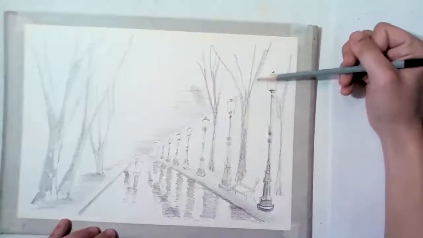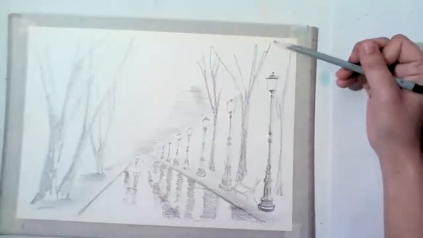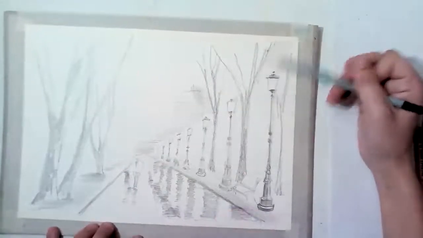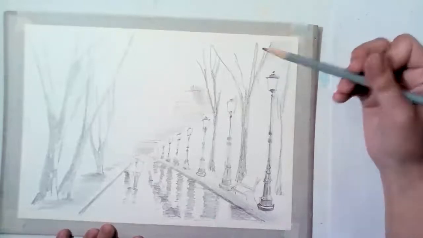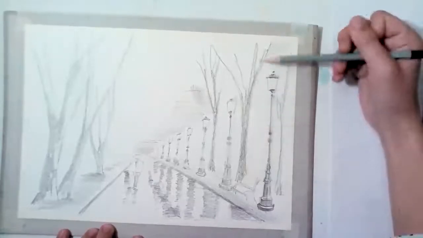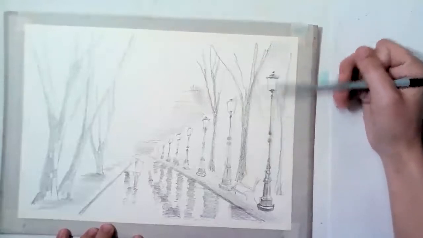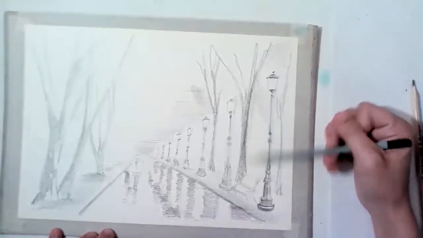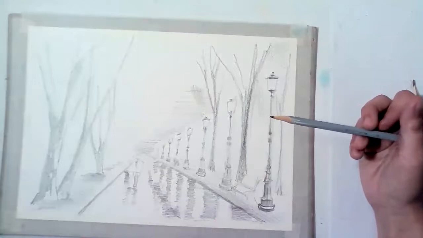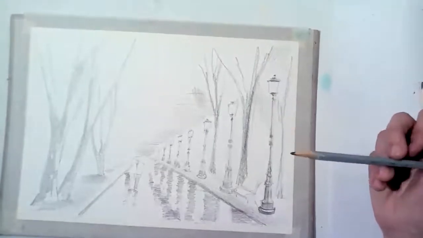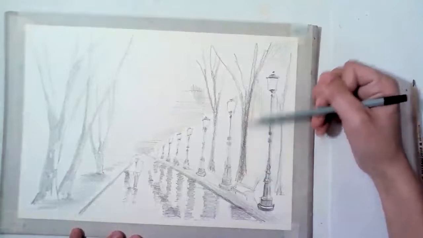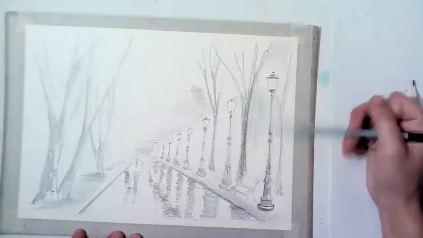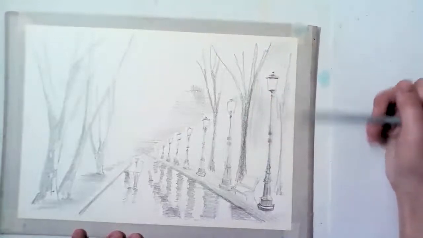So at the moment, I'm not really working on each separate leaf yet. I'm still defining the tonal areas of my drawing. So I say, okay, street lamps are the brightest. The vertical parts of the trees are the darkest. And then, okay, in between I have grayish, that is not the tree, but that is not the light.